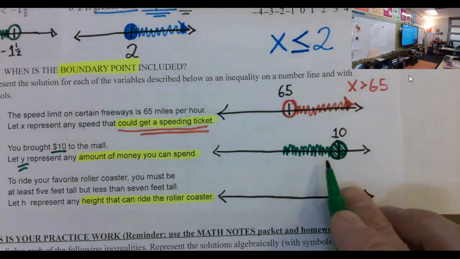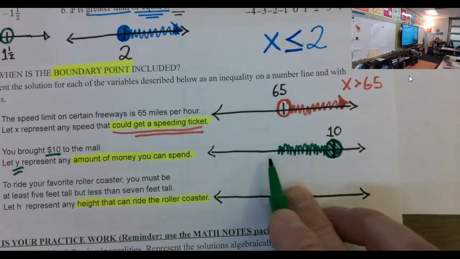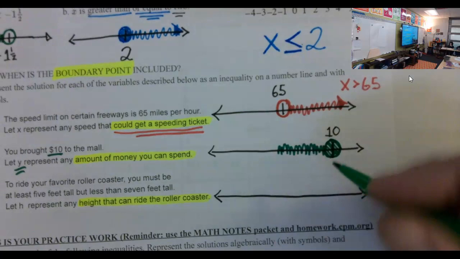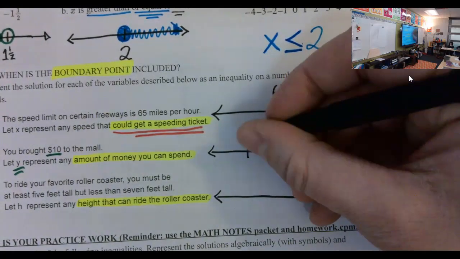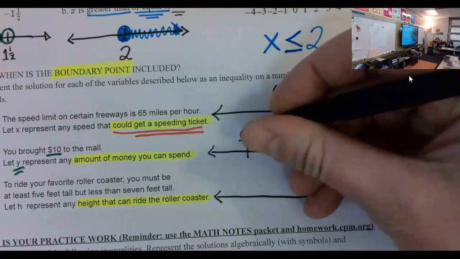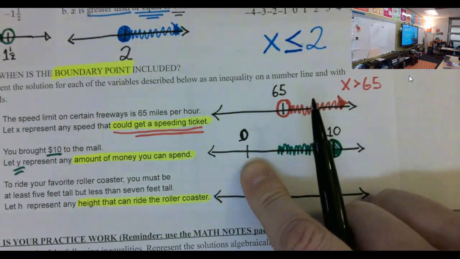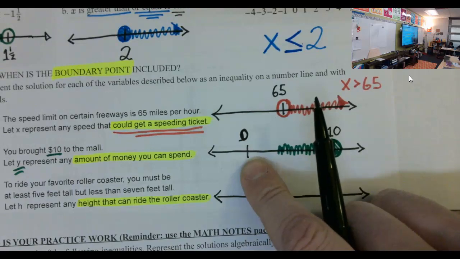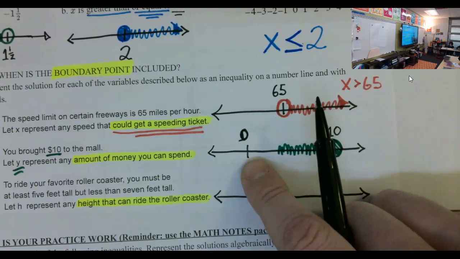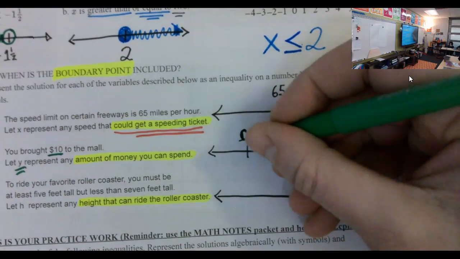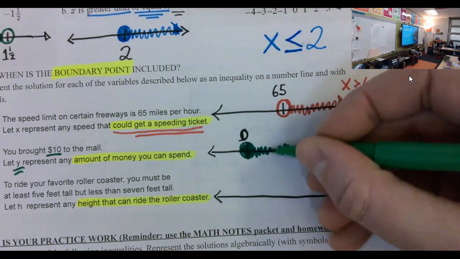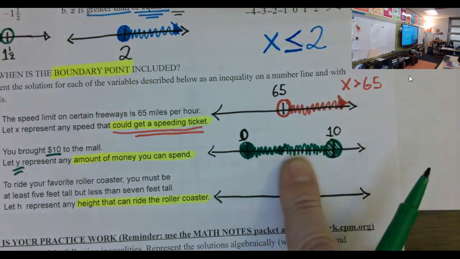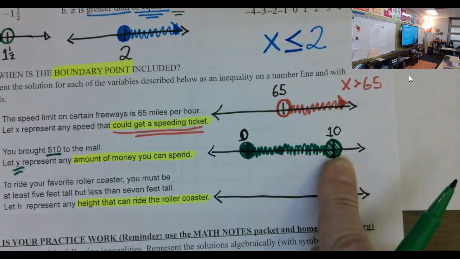Now, is there a point that we can't keep going? Ah, so 0. Now, hold on. I'm talking and writing at the same time. Can we spend $0? I'm doing it right now. I'm spending $0. You ever go to the mall and not buy anything? Yes. Okay, well, you might not have good self-control. Pretty proud of myself. But you could spend 0. You could spend anything between 0 and 10, and you could spend 10.